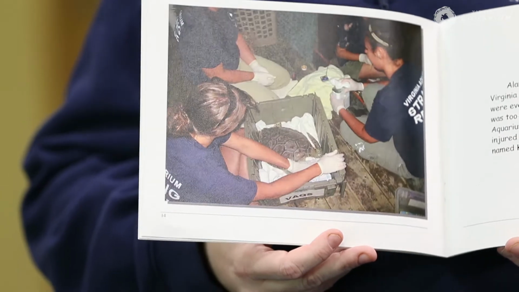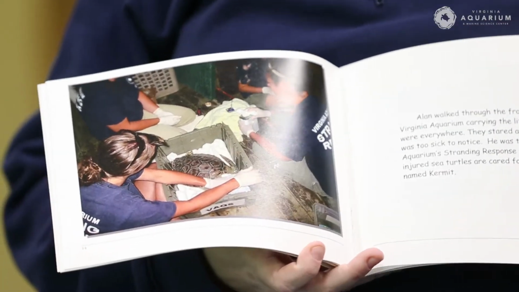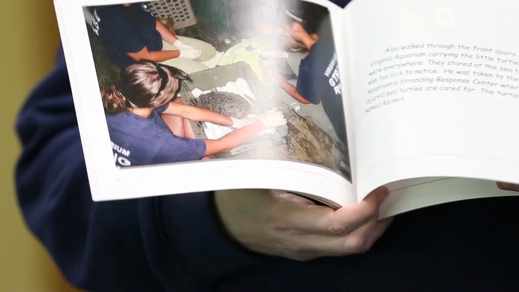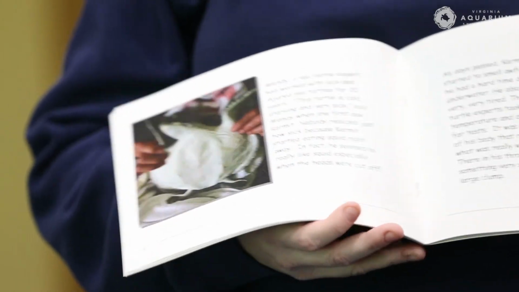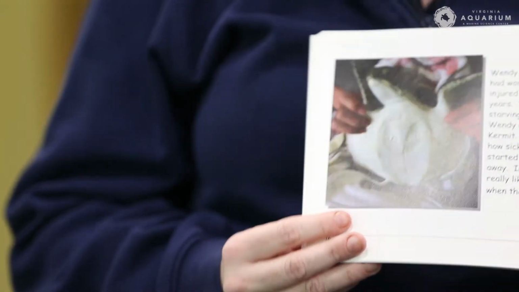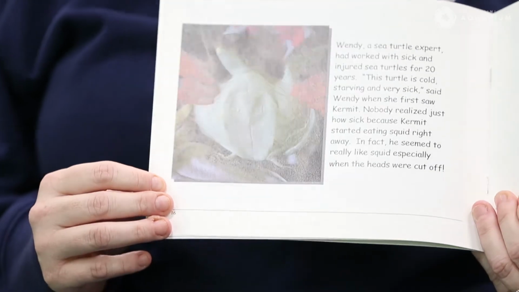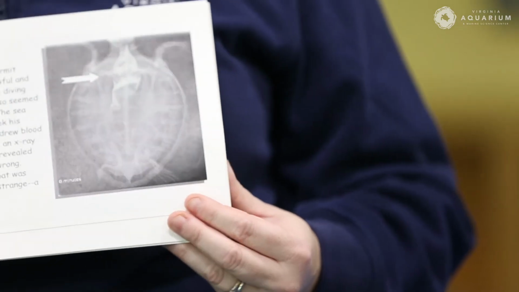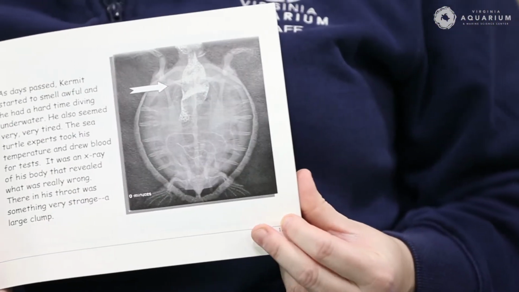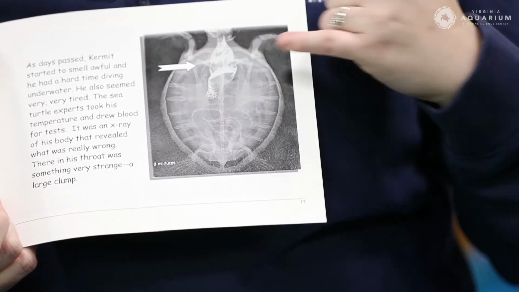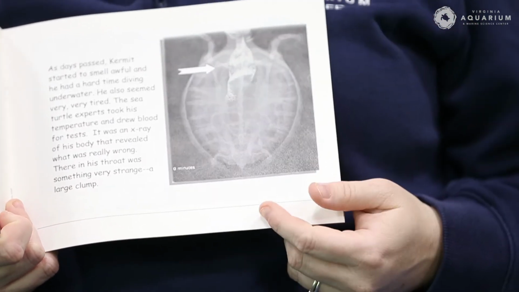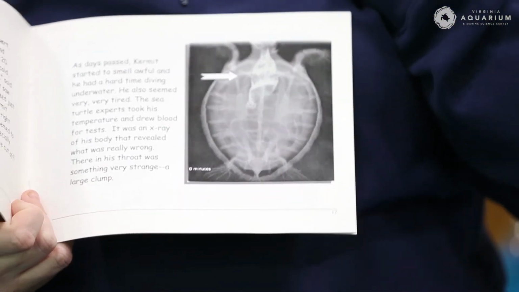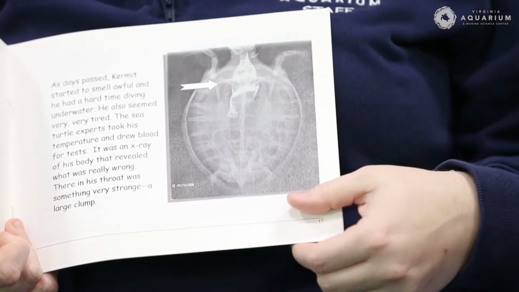When they got Kermit back, they found that Kermit was hungry, was eating a lot, but there was a really bad smell coming out of Kermit's mouth. And then Kermit wasn't really swimming around a lot, wasn't acting like he would normally act, and was not eating anymore. In fact, Kermit was so skinny, it was pretty obvious that Kermit wasn't really getting enough food. So they decided to take an X-ray of Kermit. They looked inside and they found a very big blob right near Kermit's mouth. As soon as food goes into Kermit's mouth and down his esophagus, something was blocking it.